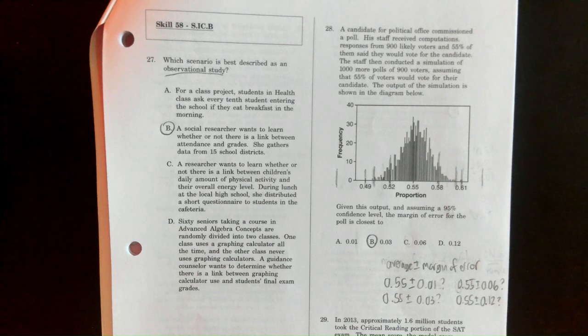Hi there. In today's video, we're going to go through skill 58, which is in our pink packet found by the door. This skill is pretty long, so hang in there. But your reward at the end is no mastery check. So we'll start with question 27.